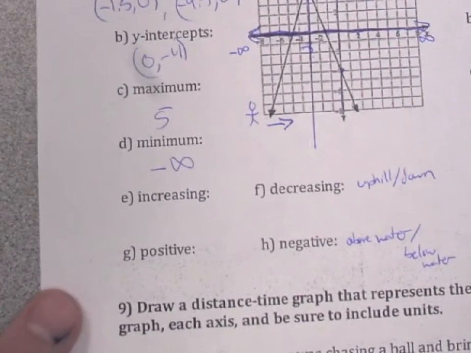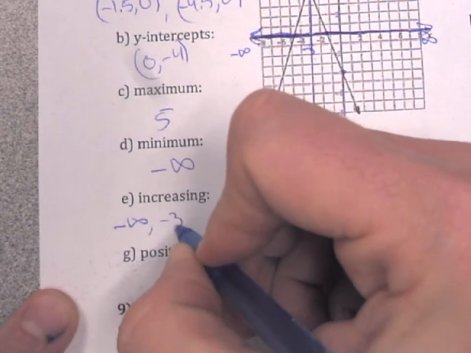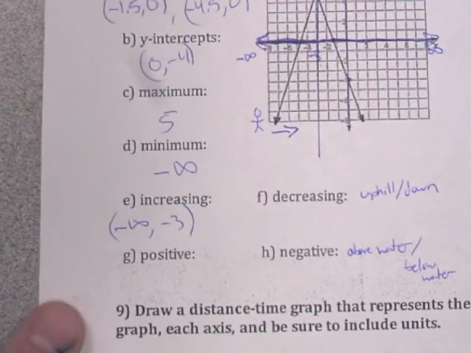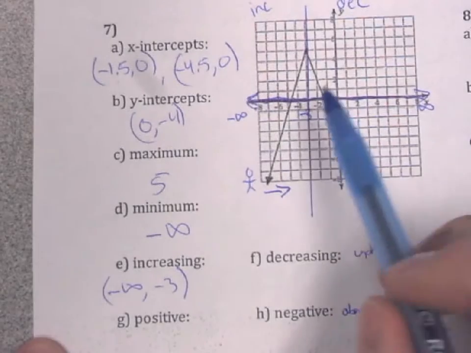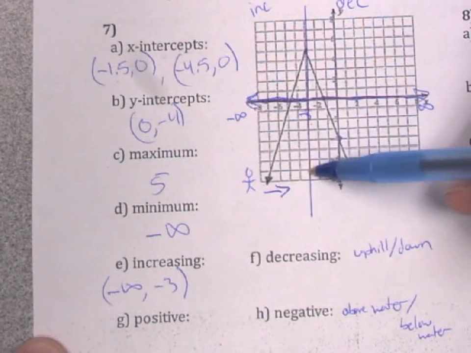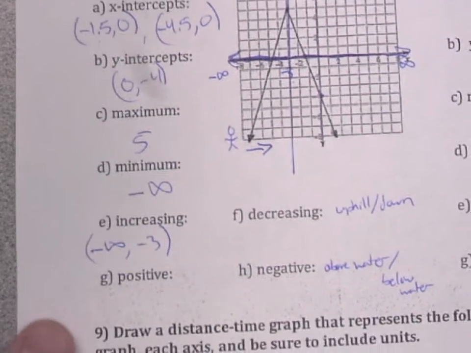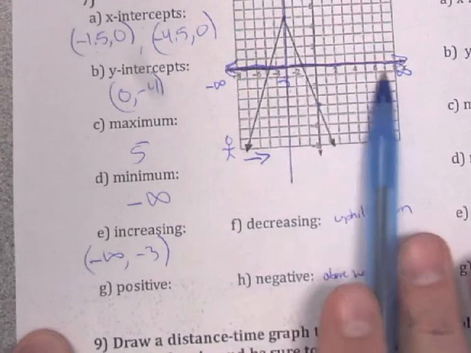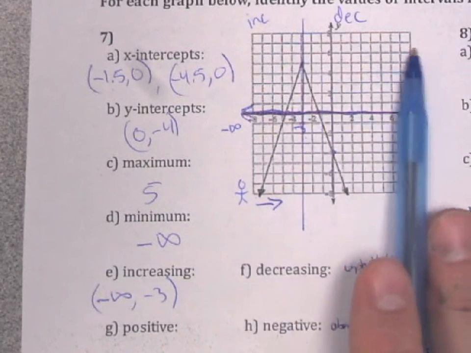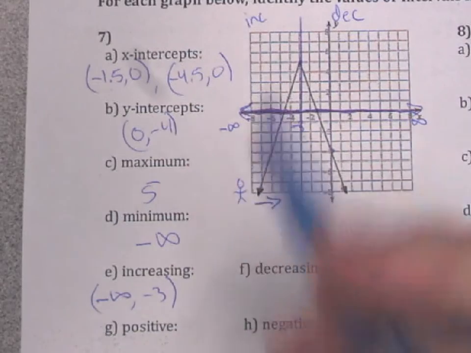So my increasing interval here is from -infinity to -3. We're using parentheses because right at this point, I'm not increasing or decreasing. Right at -3, I'm not going up and I'm not going down. It's kind of a turning point. The decreasing interval is the right-hand side of the graph, this stuff. And that side of the graph starts at -3 and goes to infinity.